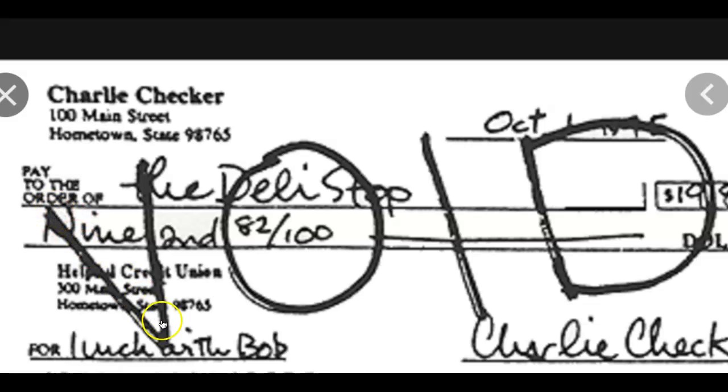So what you need to do is write the word void across the check like this in giant letters. Make sure it covers this area where the words are written and also covers this area where the numbers are showing. And then I would even rip it up and throw it out after that. But the word void means I made a mistake and that numbered check is no longer going to be used, because you're going to wonder where that check went. And then you'll see it in your checkbook register that it'll be marked as voided.